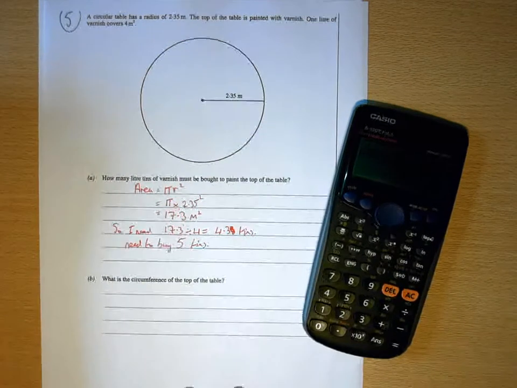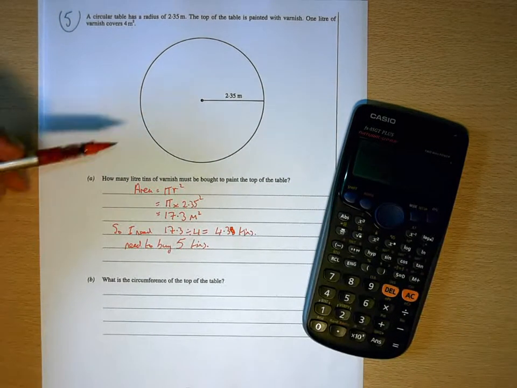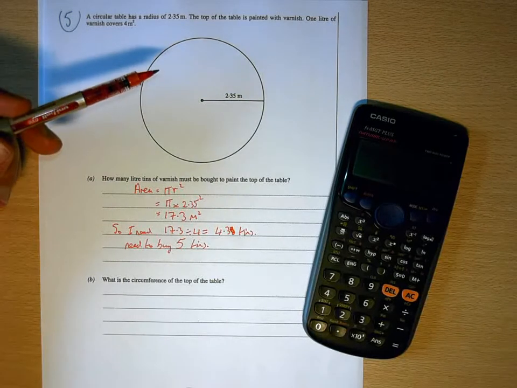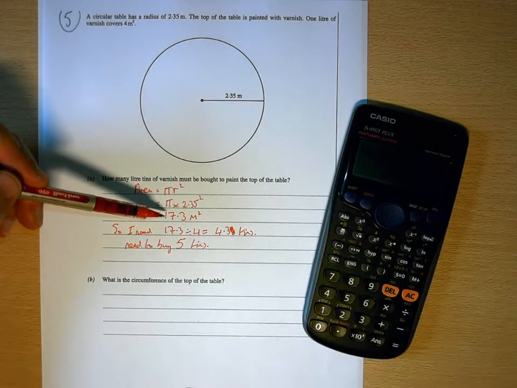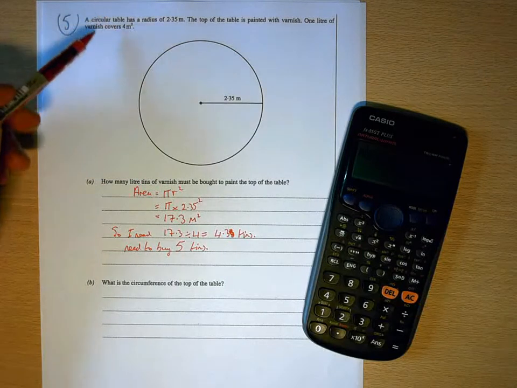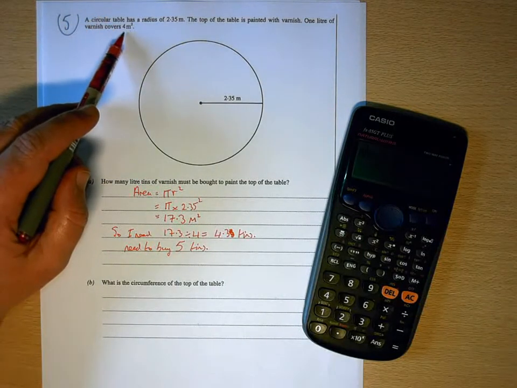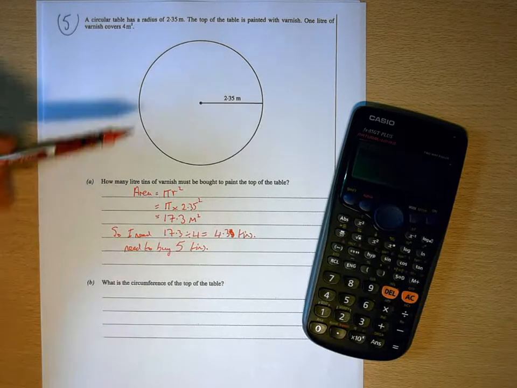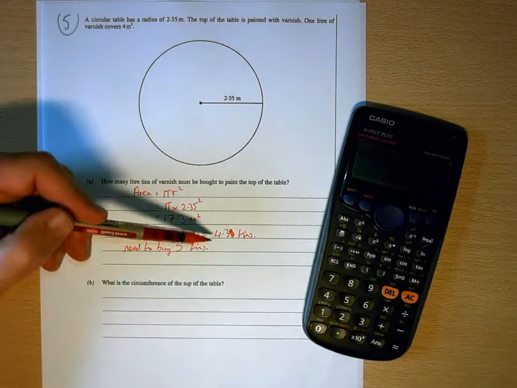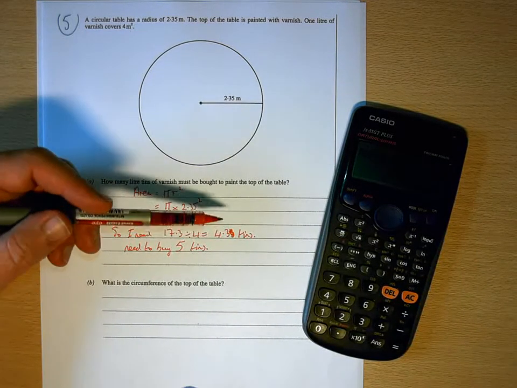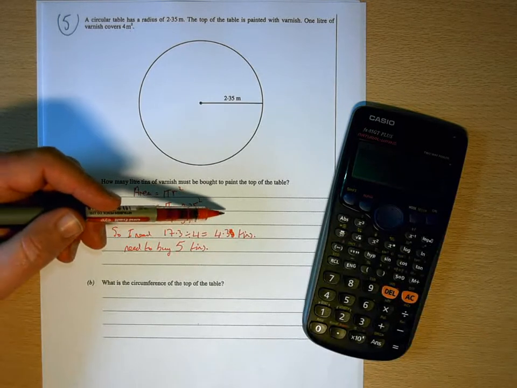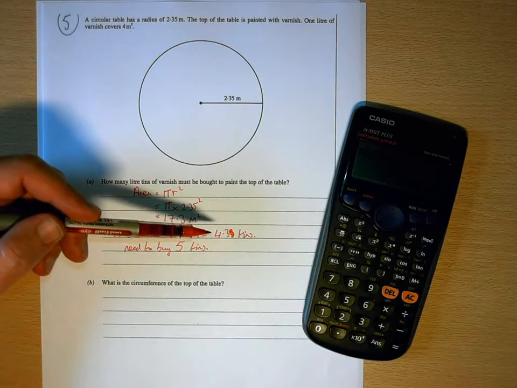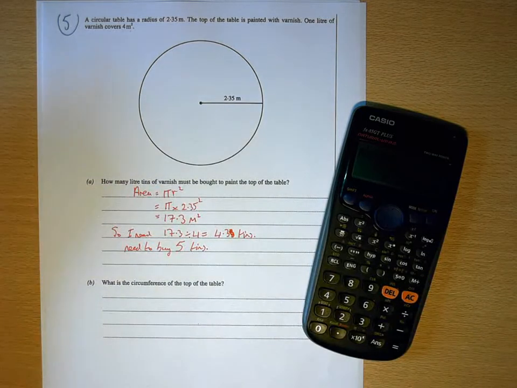Alright, just quickly trip through that again. Find the area of the table, 17.3 square meters. 1 tin of varnish will cover 4 square meters, so to see how many tins I need, you're going to divide 17.3 by 4. That comes to 4.3 tins. You can't buy 0.3 of a tin, so you're either going to buy 4 or 5. Well, if you buy 4, you're going to run out, so you need to buy 5.